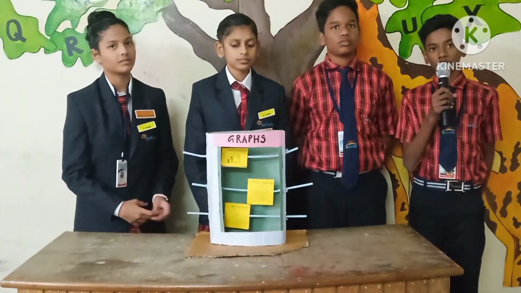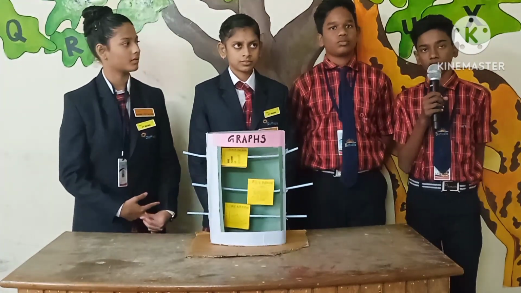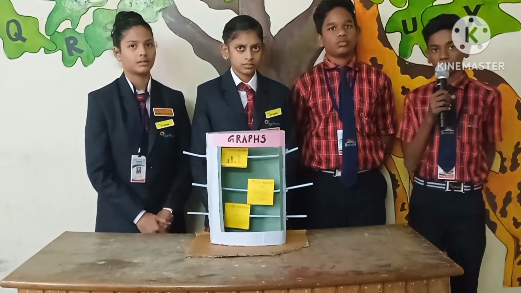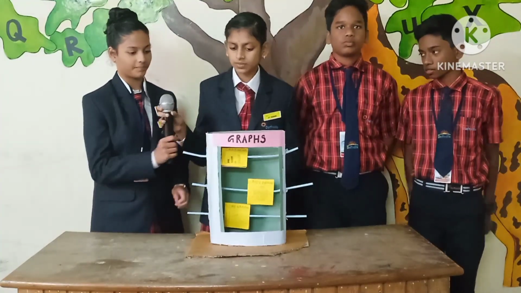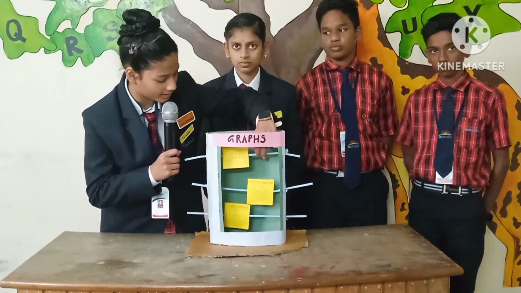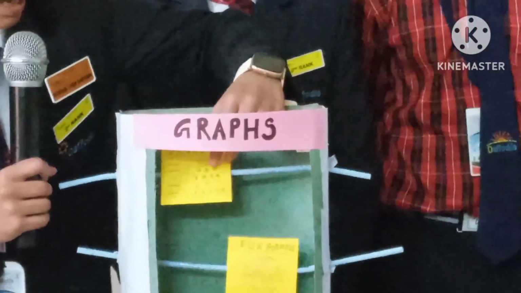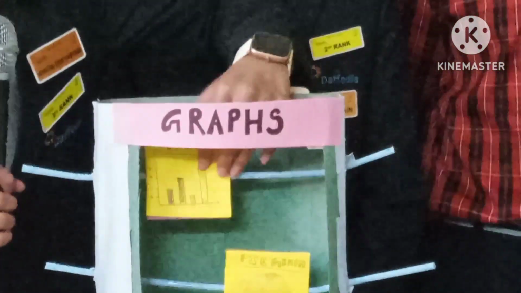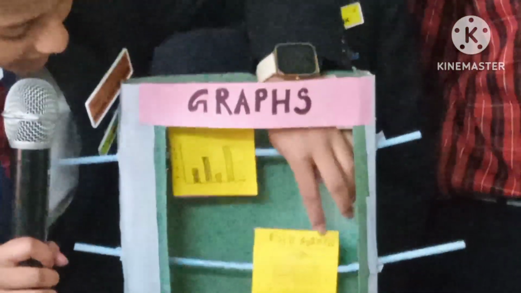Graphs are divided into three types: line graph, bar graph, and pie graph. Here we can see the bar graph. Lakshman has 3 stars and Sita has 4 stars, so the bar graph shows up to 3 for Lakshman and up to 4 for Sita. This is how a bar graph represents data.